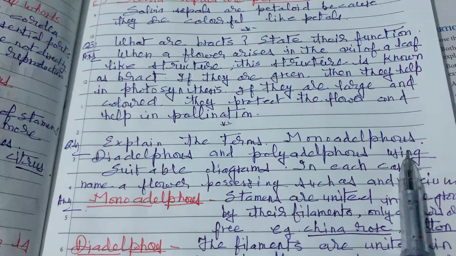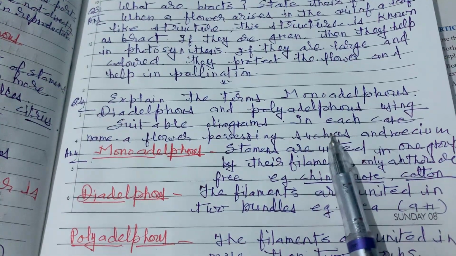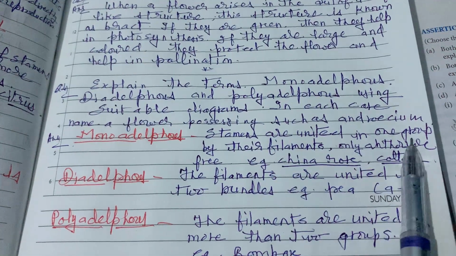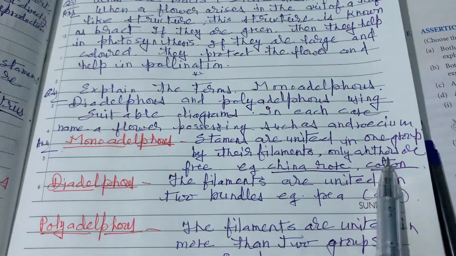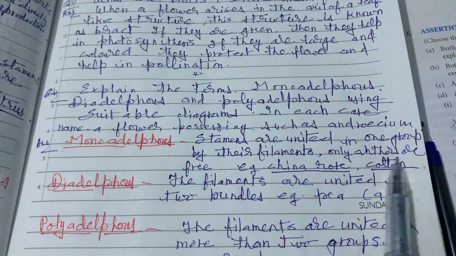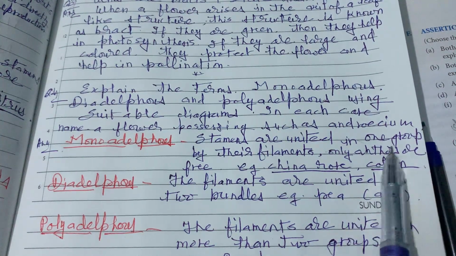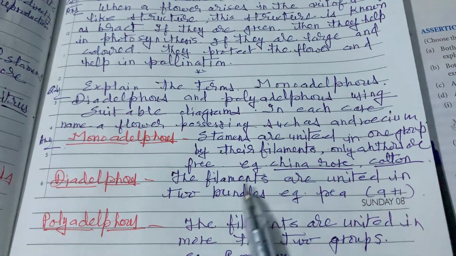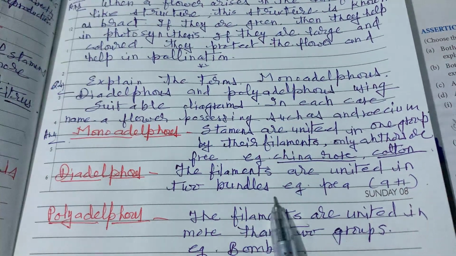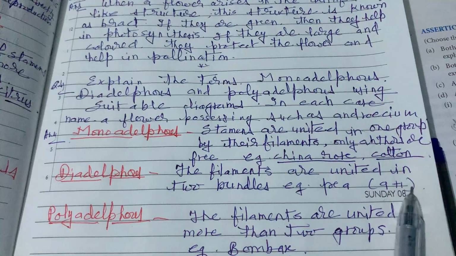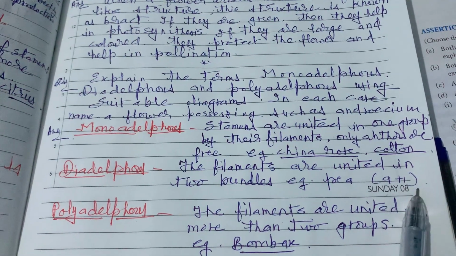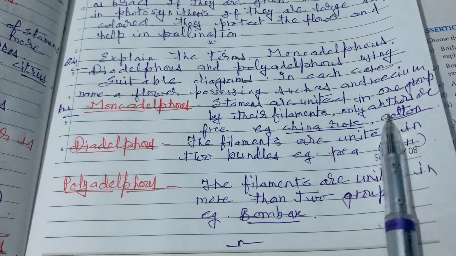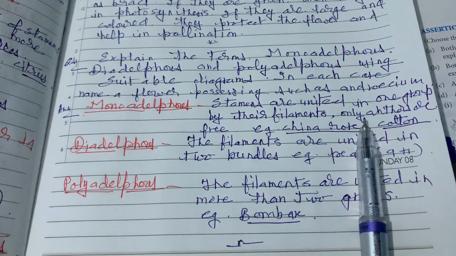Explain the terms monoadelphous, diadelphous, polyadelphous with suitable diagrams in each case. Monoadelphous: stamens are united in one bundle by their filaments, only the anthers are free. Diadelphous: filaments are united in two bundles. In pea, 9 plus 1: 9 form a tubular structure, 1 is free. Polyadelphous: the filaments are united in more than two groups, as in Bombax.